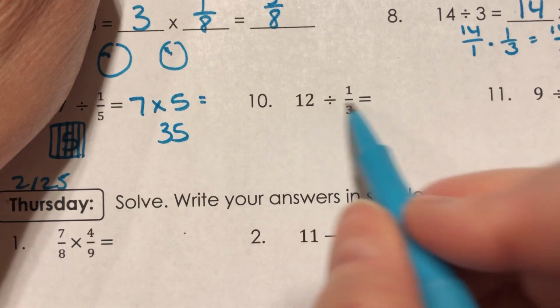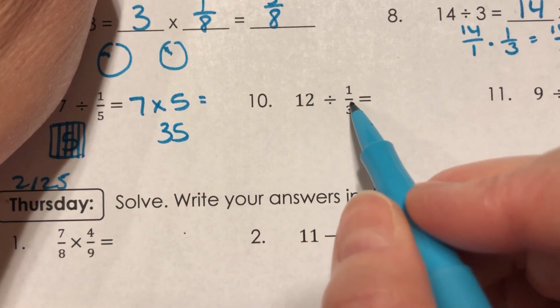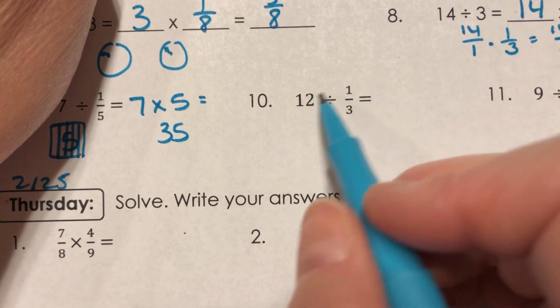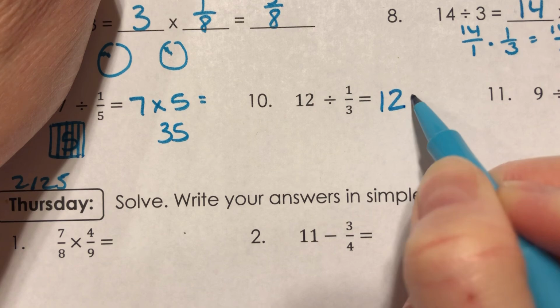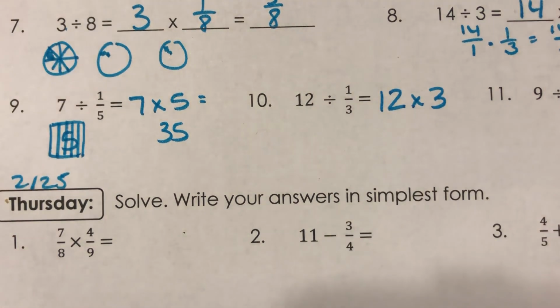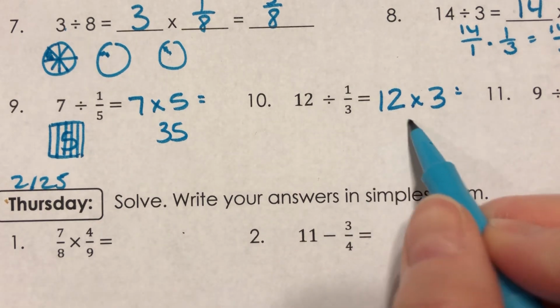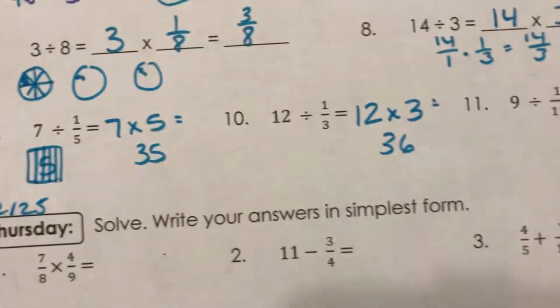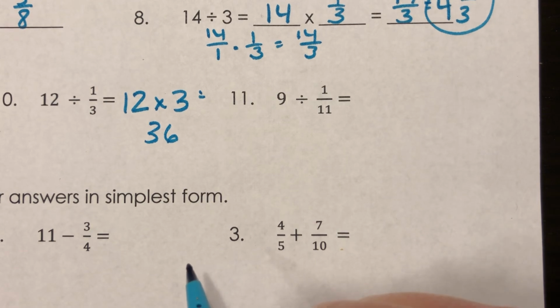For this one here, 12 divided by 1/3, I'm asking you, how many 1/3 are there in 12? Well, there are 3 1/3 in 1. So in order to figure out how many are in 12, I can just do 12 times 3. So 12 times 3 is the same thing as 12 divided by 1/3, and it's 36. It would be really cool if this one's 37, but looking at those numbers, I'm guessing it's not.